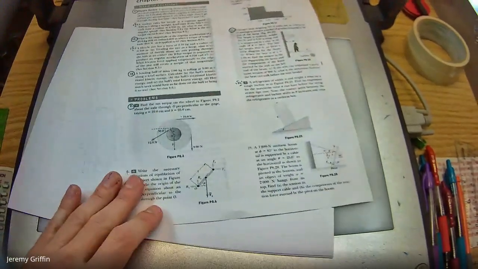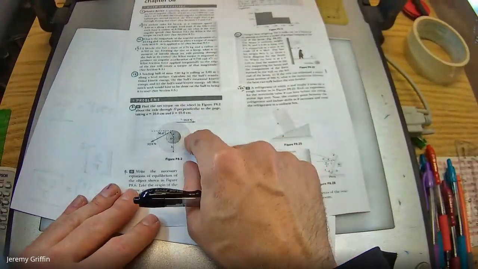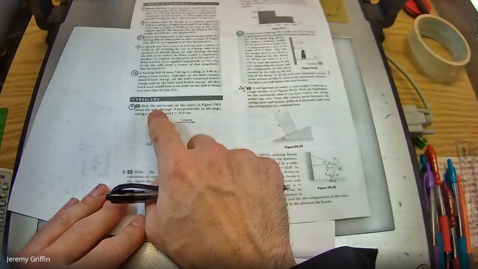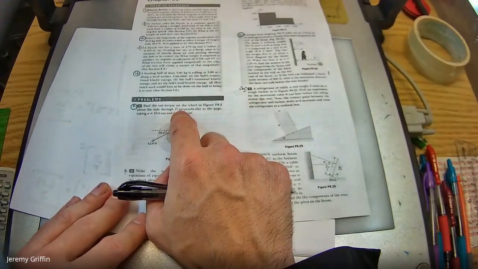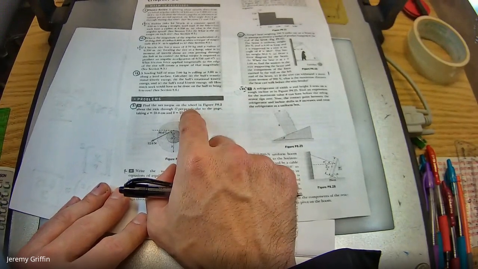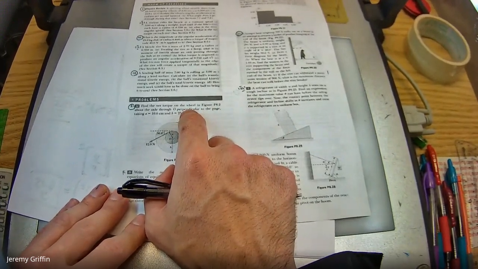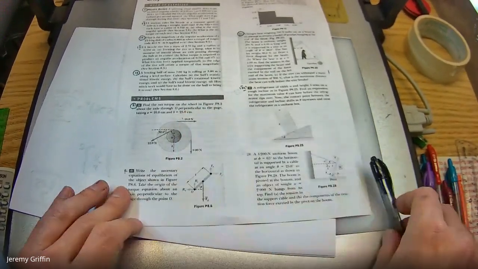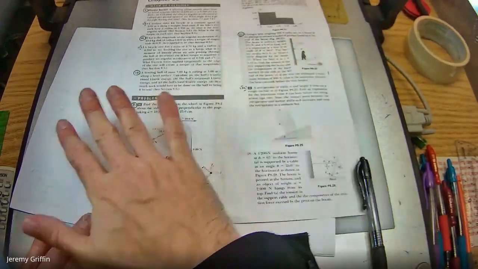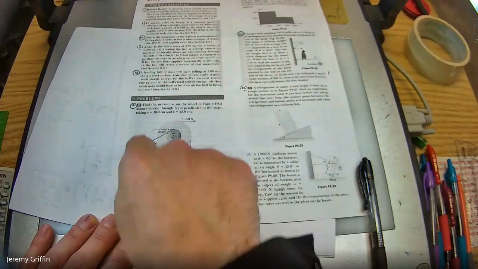Now, before I get solving this one, let me mention a detail about how they phrase this question, which would be a little bit different from how AP would phrase this question. Okay. Notice they said find the net torque about the axis perpendicular to the page. What does that mean, perpendicular to the page? Because couldn't this be like an XY plane, like x-axis, y-axis?